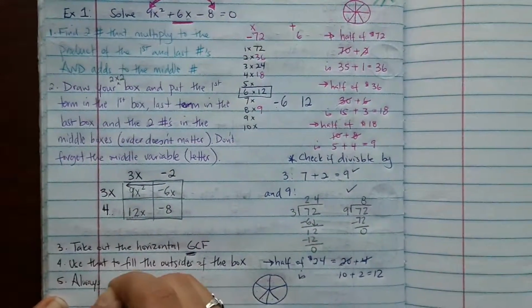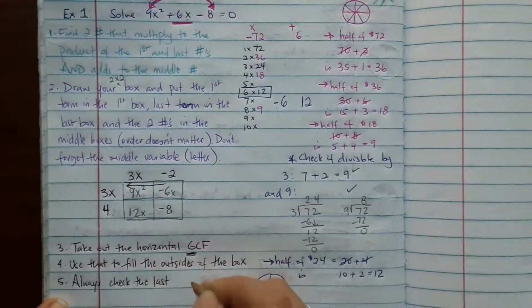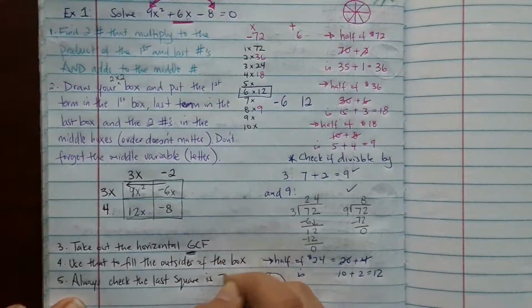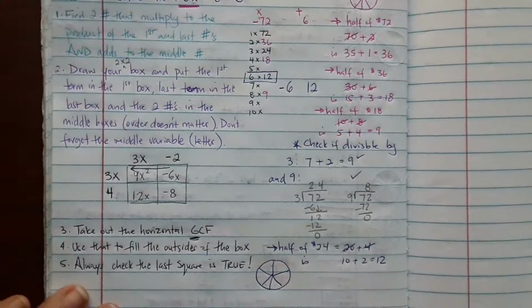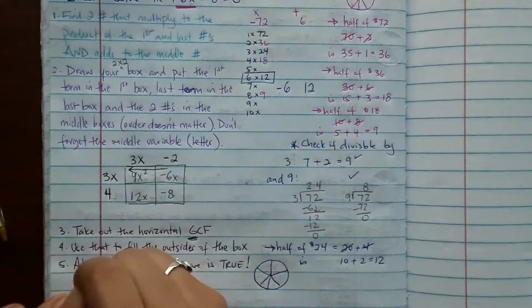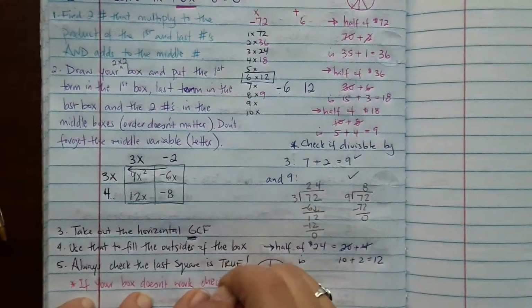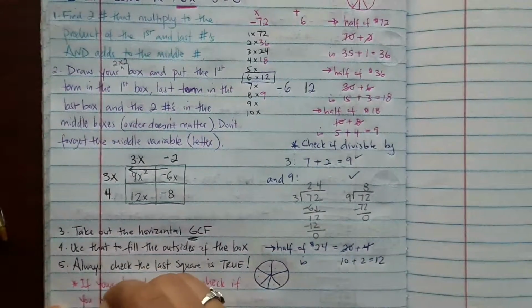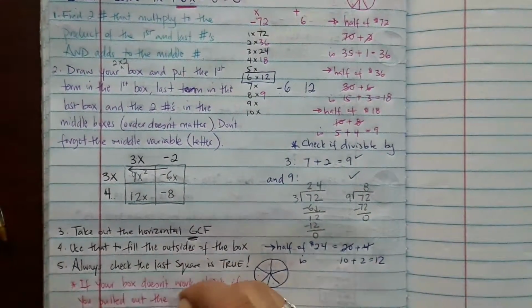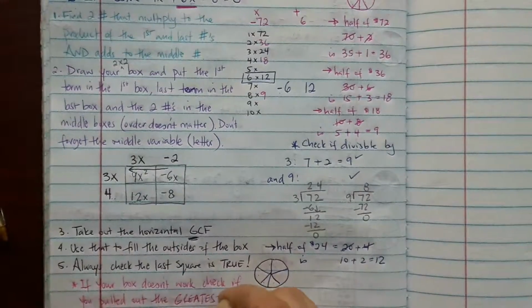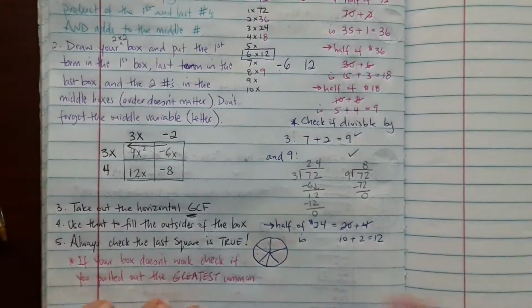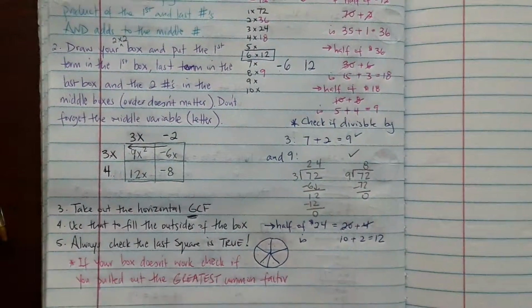And then number 5, always check that the last square is true. Sometimes you guys are putting in answers and you haven't checked that last square. That last square must be true. So 4 times negative 2 is negative 8, so it's true. If your box doesn't work, check if you pulled out the greatest common factor, because that's the biggest mistake I've seen, that people are not pulling out the horizontal greatest common factor. So check that before you decide that it's not factorable.